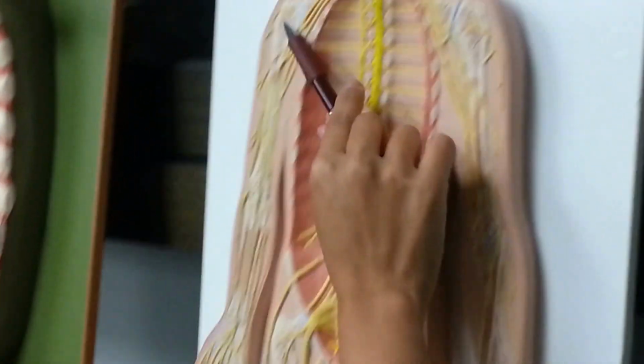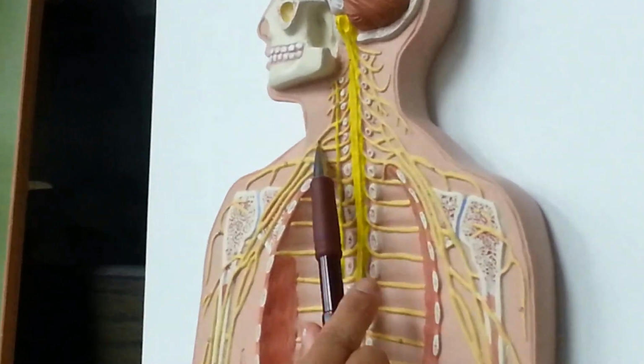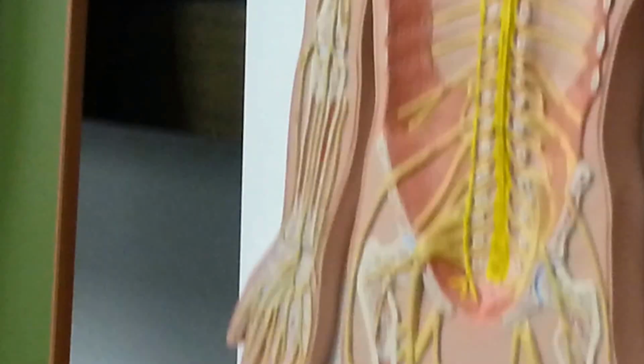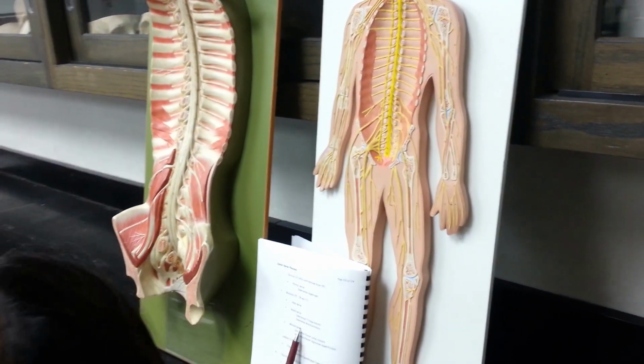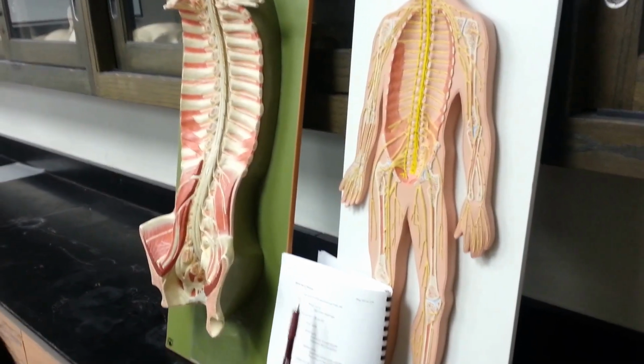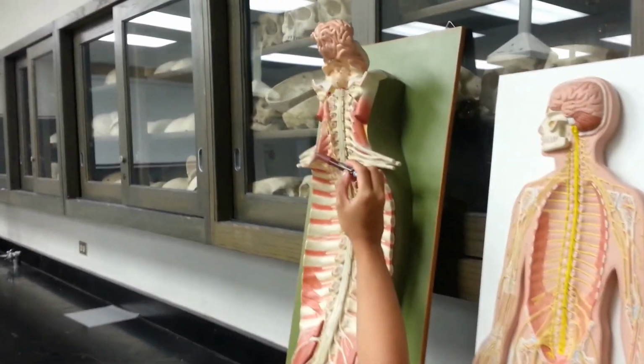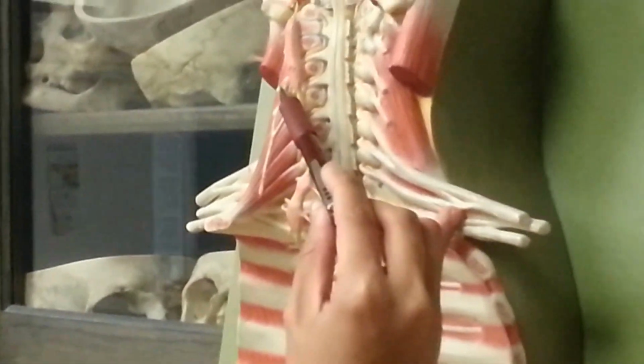Okay, this is actually the proximal part. This is where they begin. This is where they end. Next, you have to know which part they innervate. Okay, I actually jumped to the brachial. I forgot about this cervical. This one small thing here that you can see, it's very important.